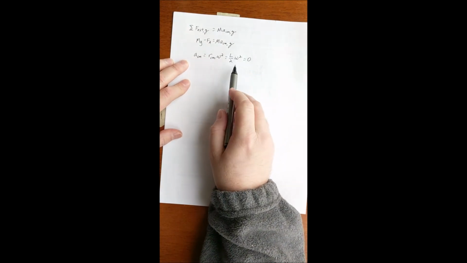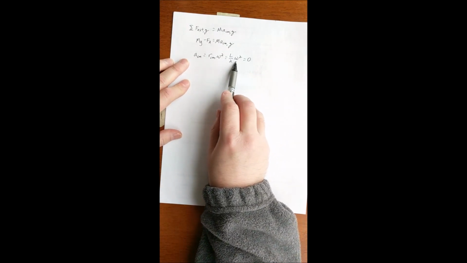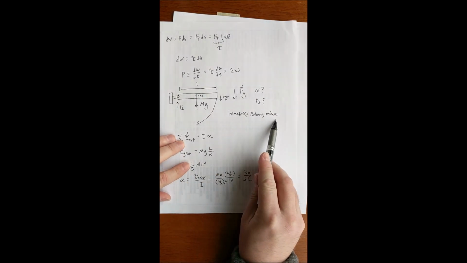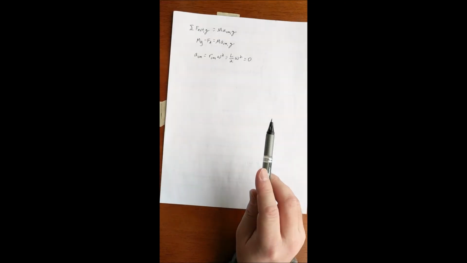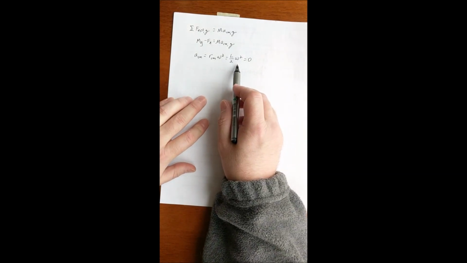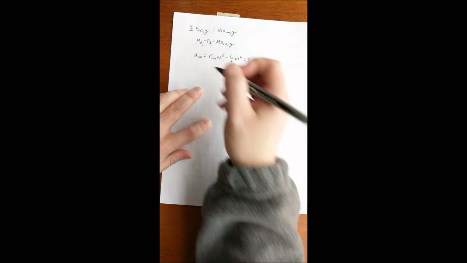Okay, I'll clarify that. Why is it not rotating? Because we're talking about immediately following release. Right? So it's not moving yet. So it's just that instant after it starts rotating.